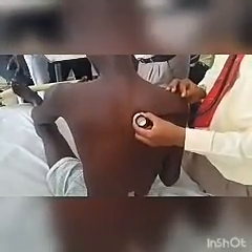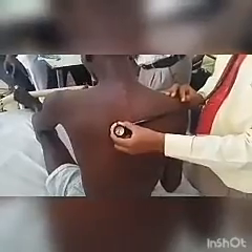You ask the patient to breathe in and you listen for the breath sounds, whether they are normal breath sounds or abnormal breath sounds.